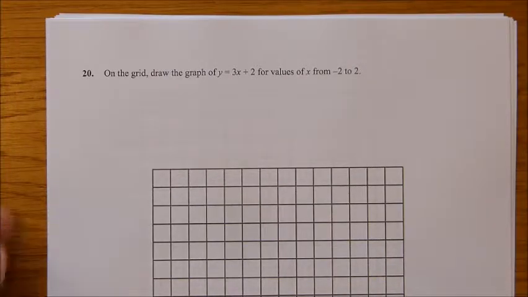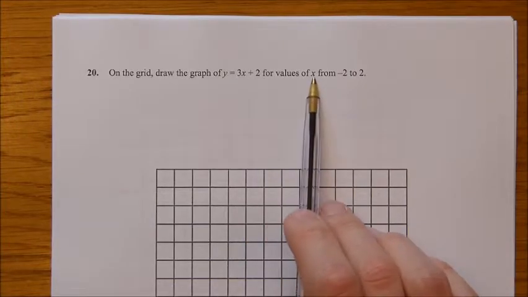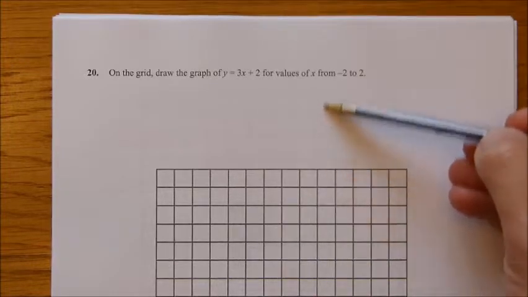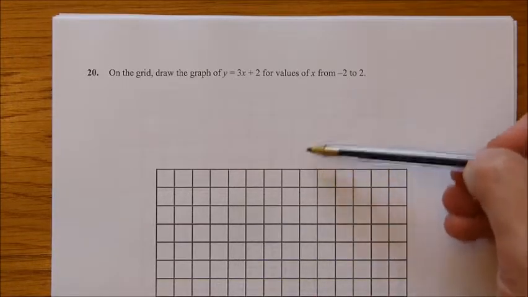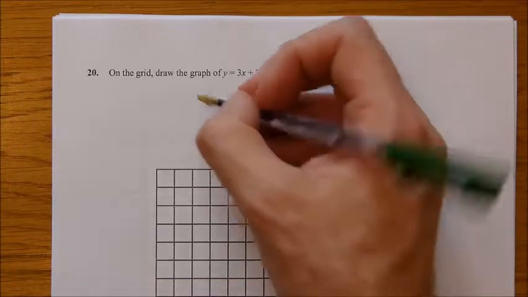Question 20. On the grid, draw the graph of y equals 3x plus 2 for the values of x from negative 2 to 2. Notice the space that they've given you here. This space is for you to be able to work out some coordinates so you know what you're going to plot on the graph down here.